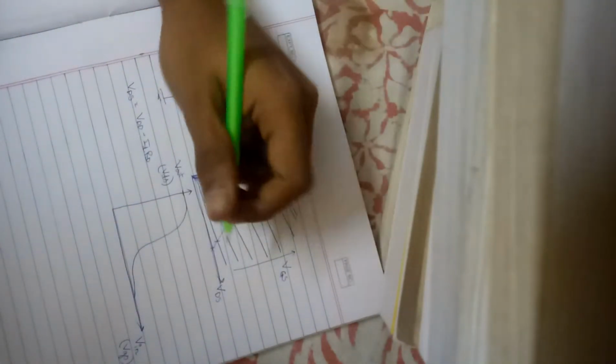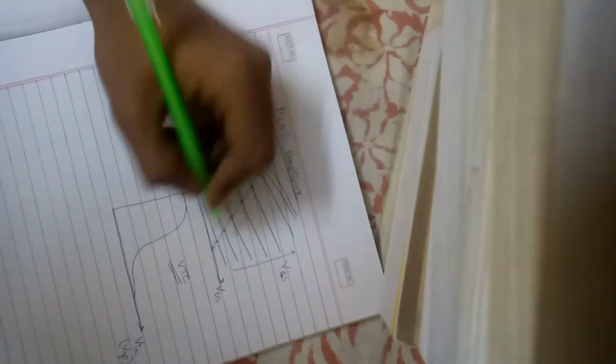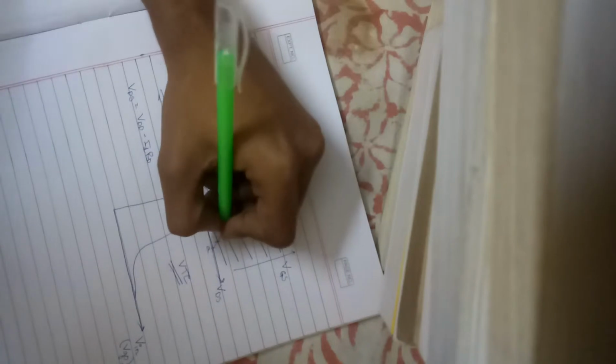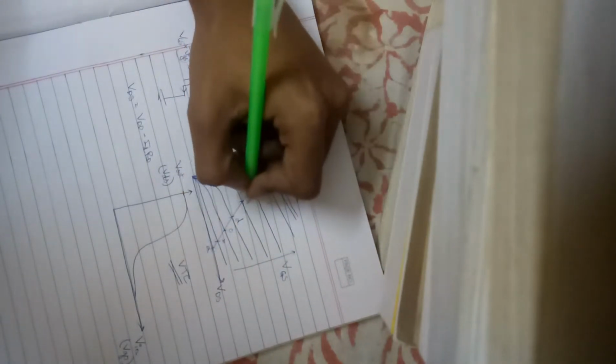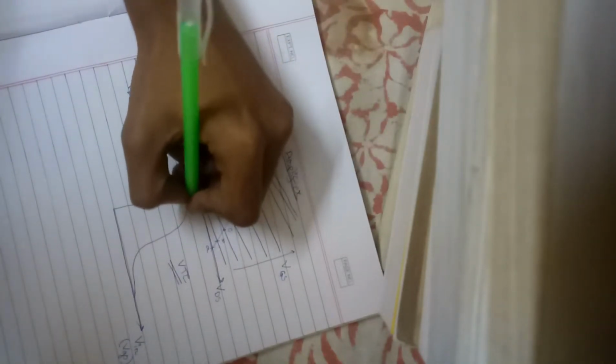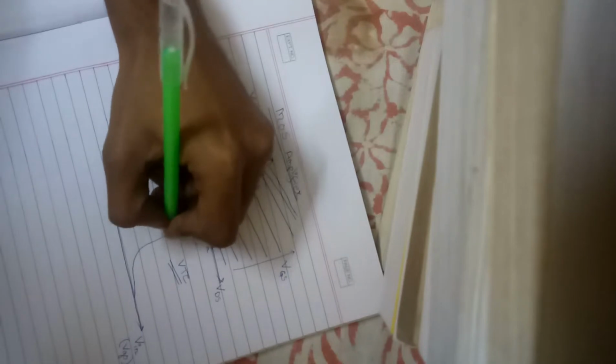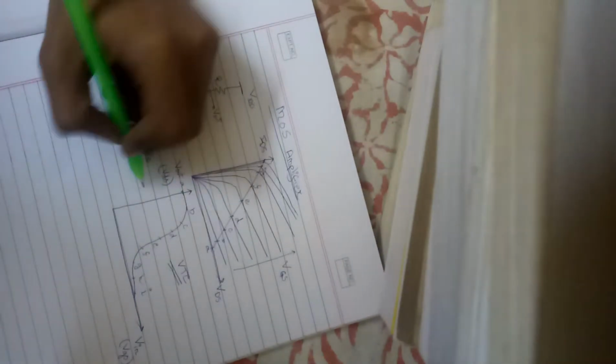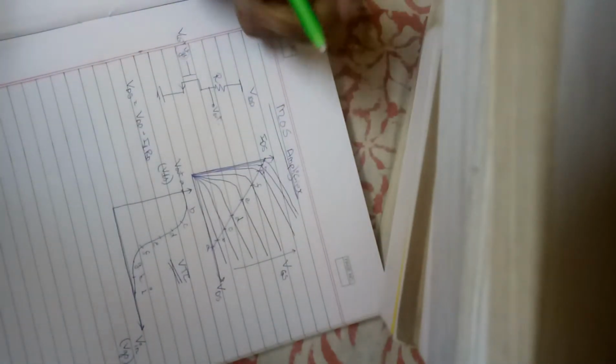So this is called the voltage transfer curve, or the VTC, that comes from several values, like the points A, B, C, D, E, F, G, H and I. So this gives me the voltage transfer curve.